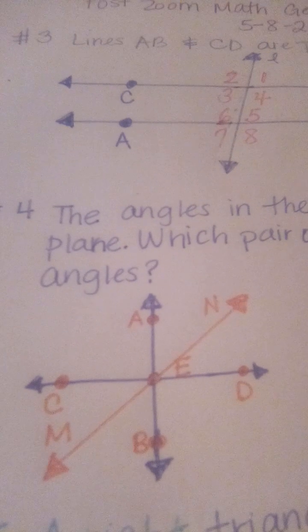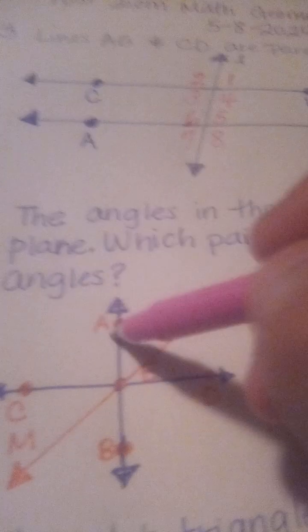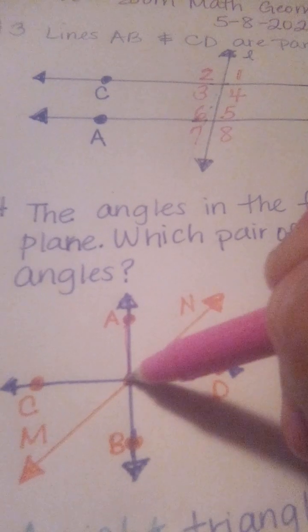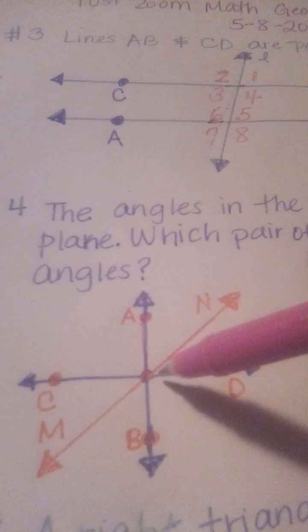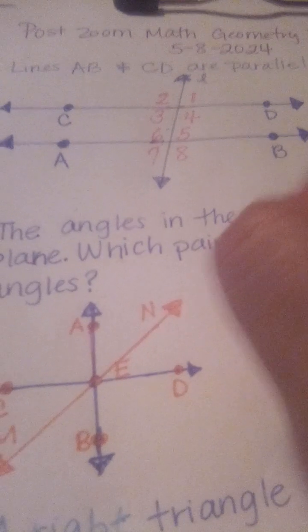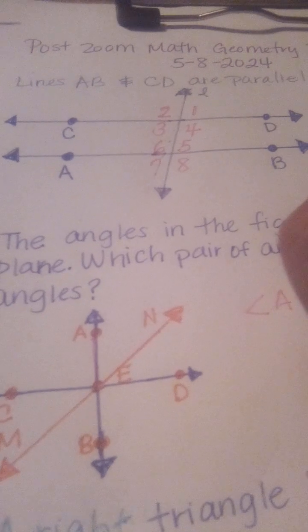If you chose D, angle AEN and angle NED, you're correct. That is called complementary angles.